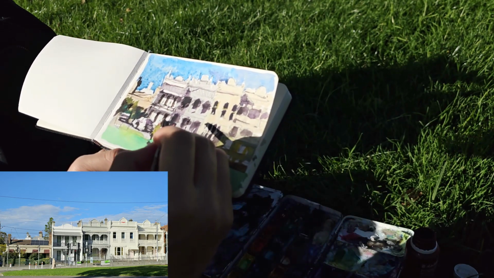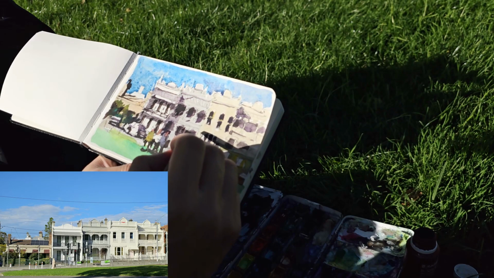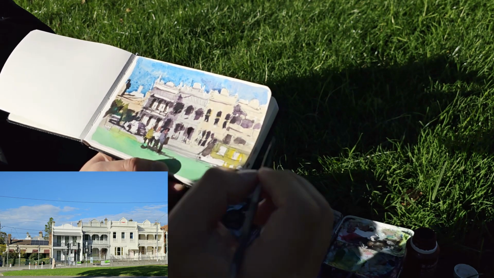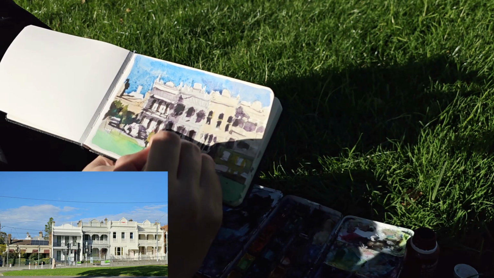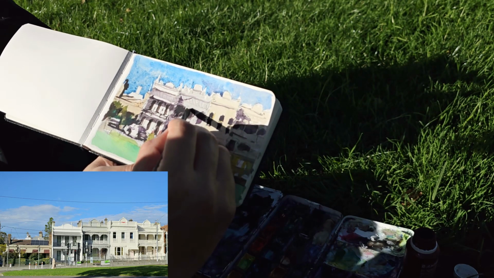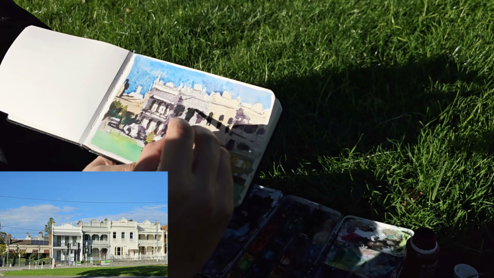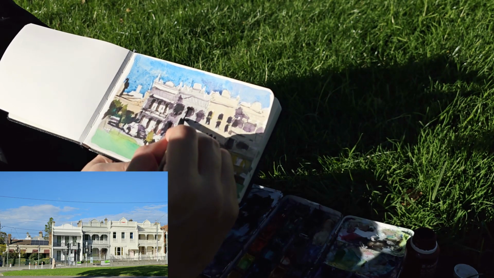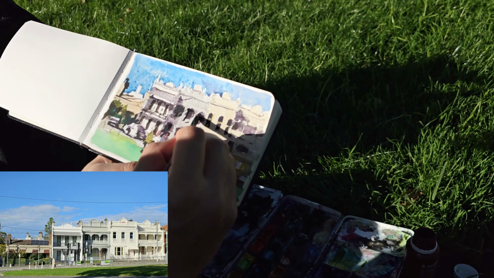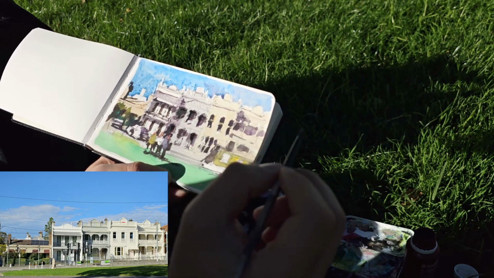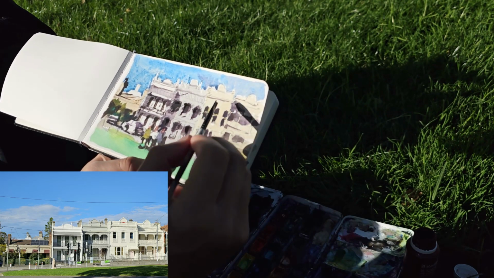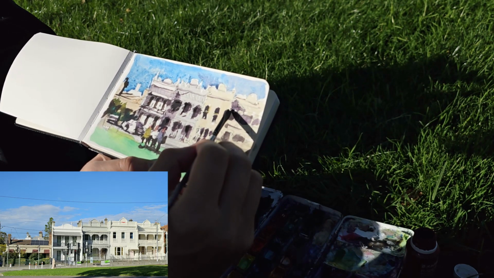Smudge it off if it starts looking too stuck on. Okay, it's another window in here, like that. You're shaping them as you go, detailing and shaping as you go, and building up the detail, being patient and building it up until it starts resembling something.